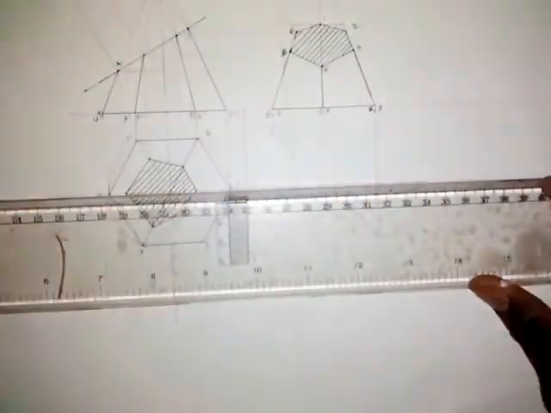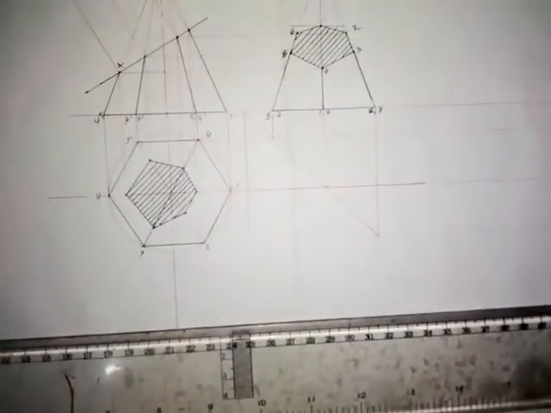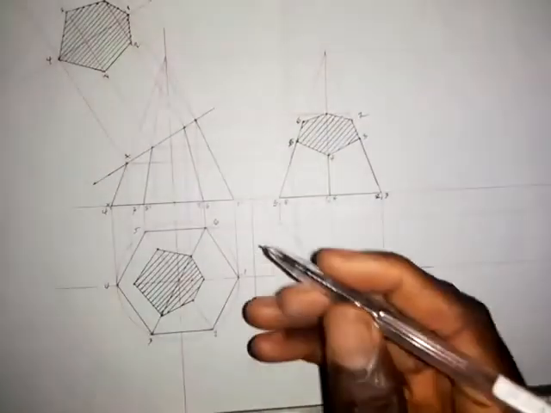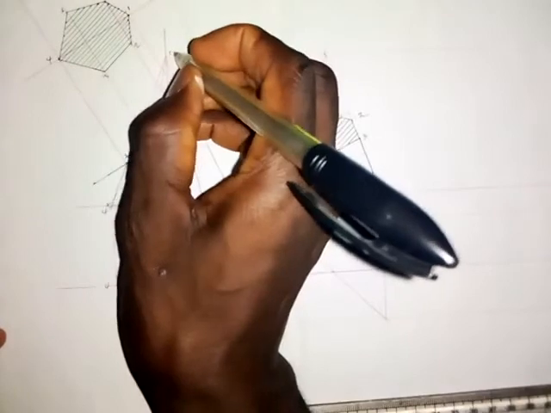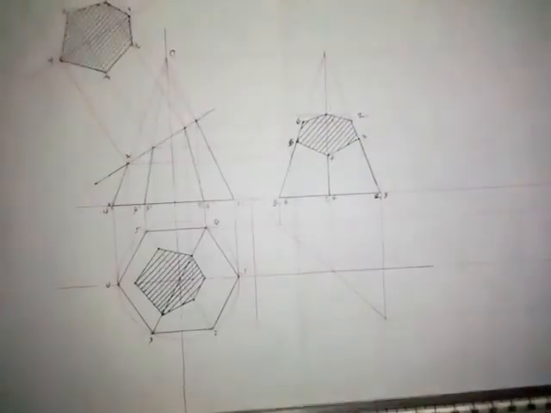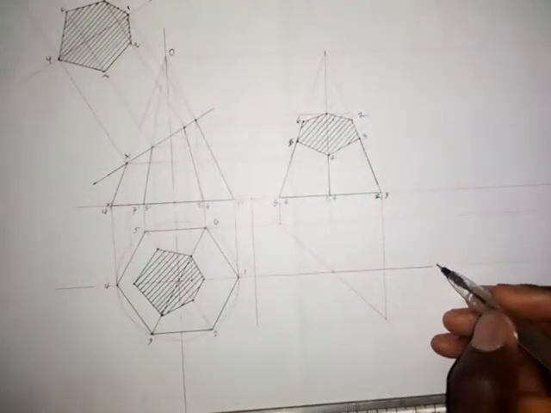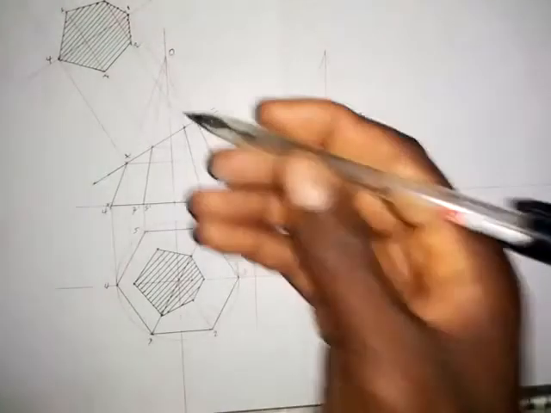So you draw a horizontal line like this. Let's call the apex of the pyramid point O here. Let's call it point O. So now let's put O here like this. So this is point O here, as we have done it there.